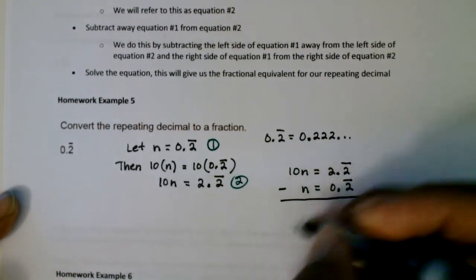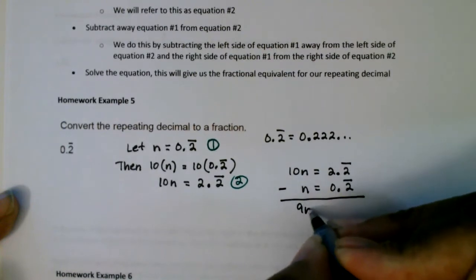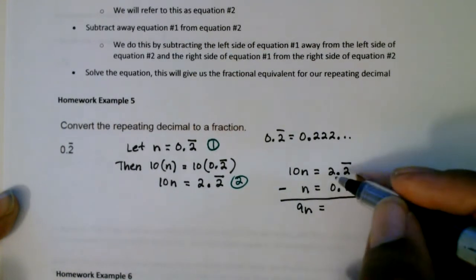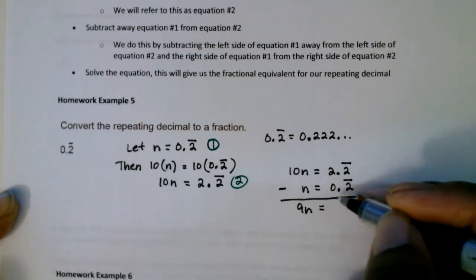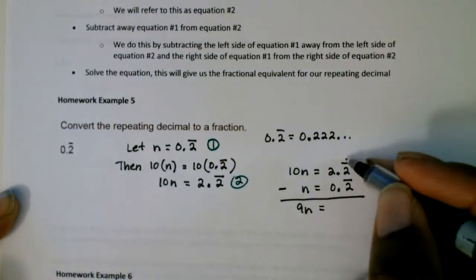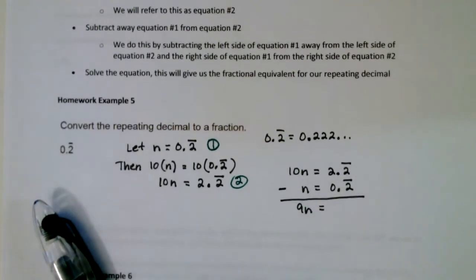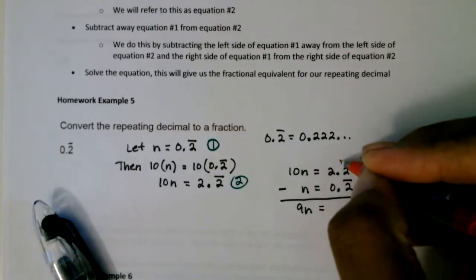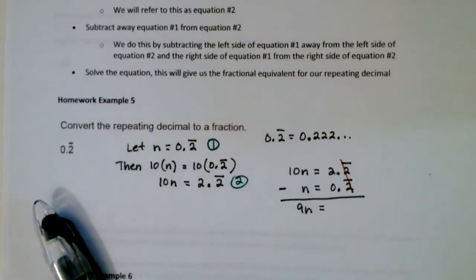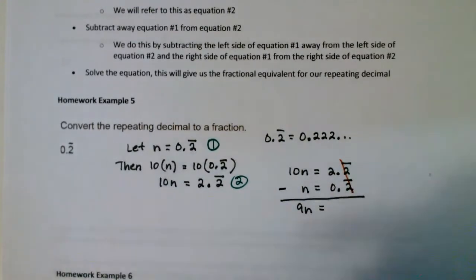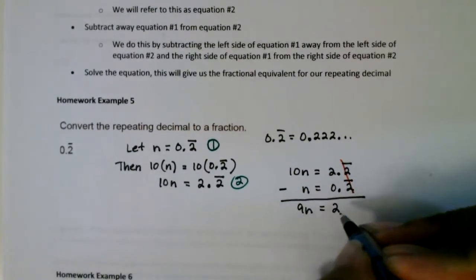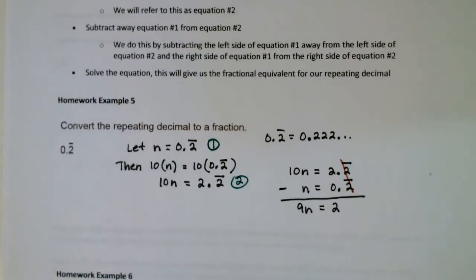When I do that, here's what I'm going to have. 10n minus 1n, that's going to be 9n. That's equal to 2.2 repeating minus 0.2 repeating, and the repeating part is gone. Okay, when we subtract the repeating parts, that's gone. We're going to be left with 2. So it'll be 9n is equal to 2.